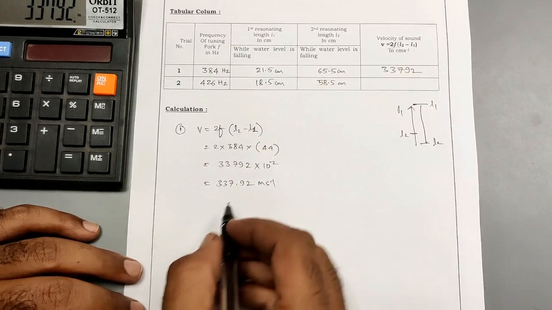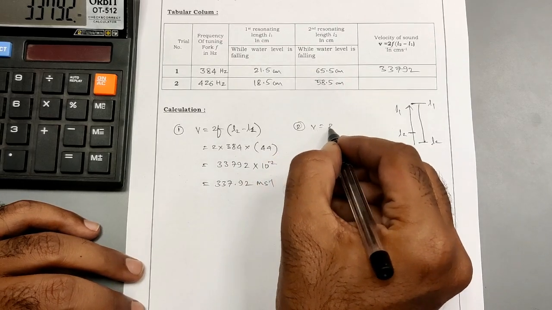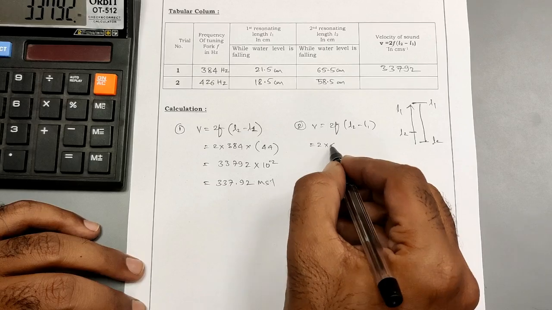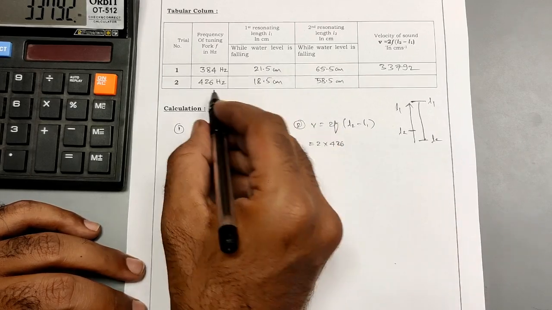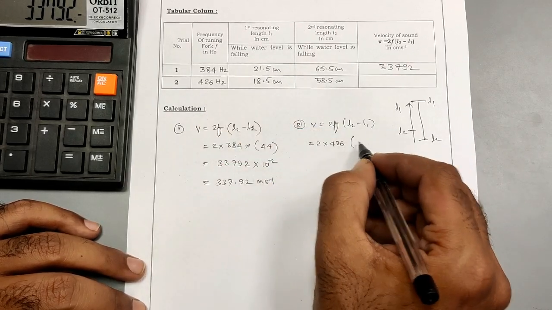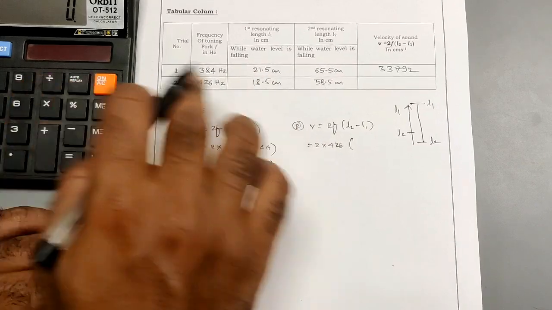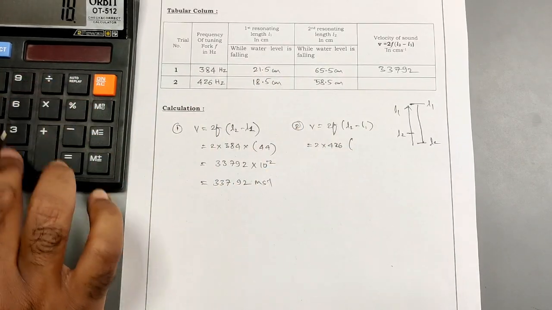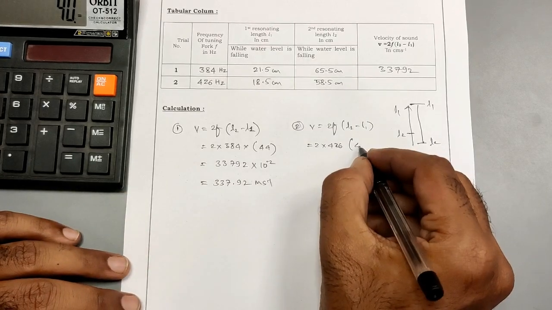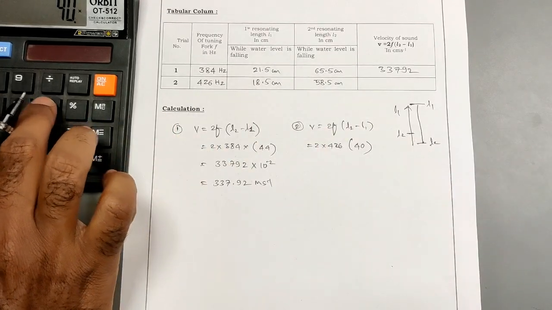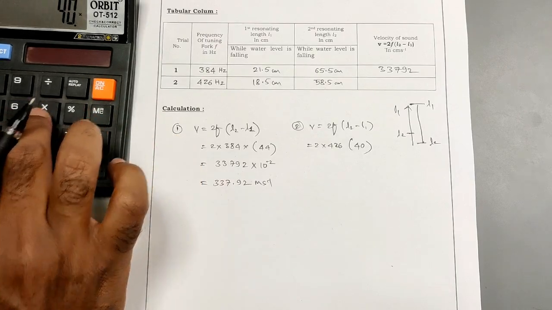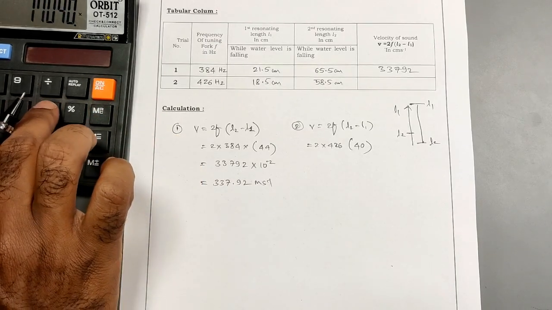So calculate the second one then. V is equal to 2F into the bracket L2 minus L1. You calculate this. 2 into 426. Frequency is 426 for the second trial. Right? So L2 minus L1. L2 is 58.5 minus L1 is 18.5. So it is 40. So 40 into 426 into 2.